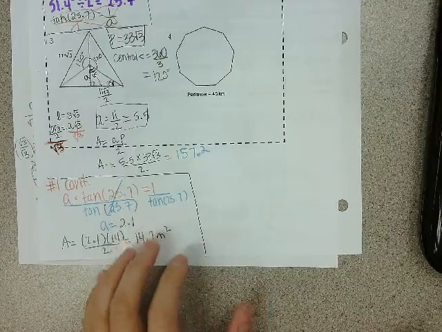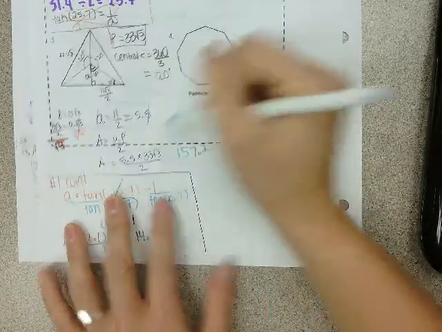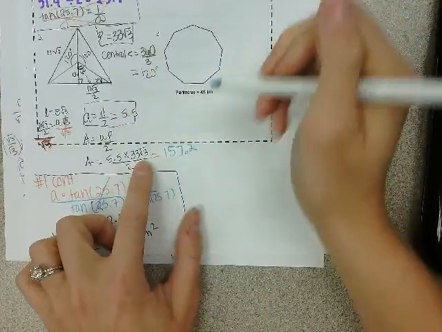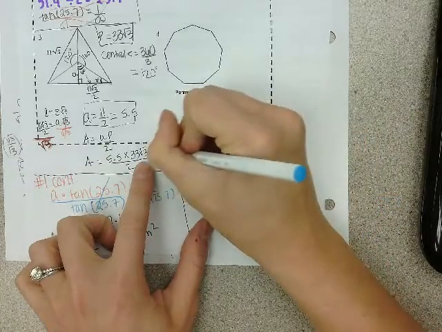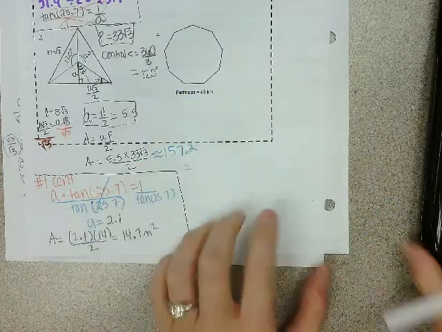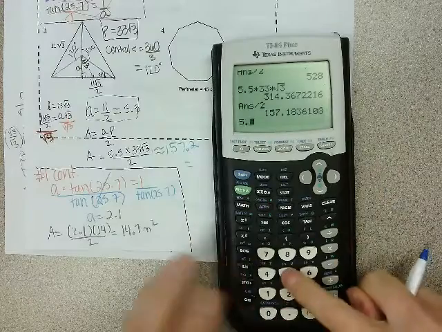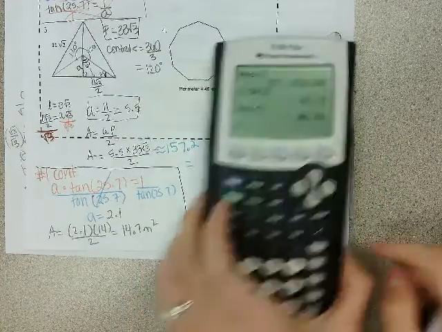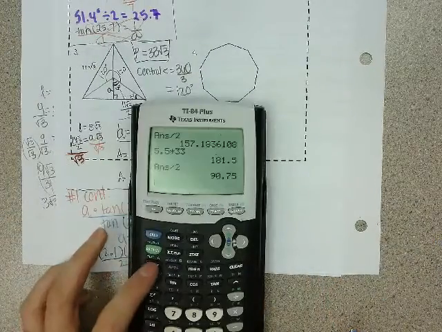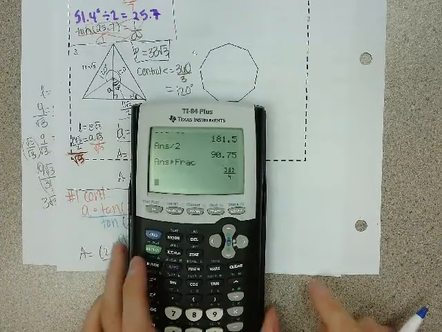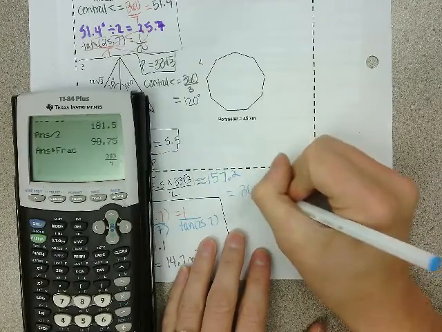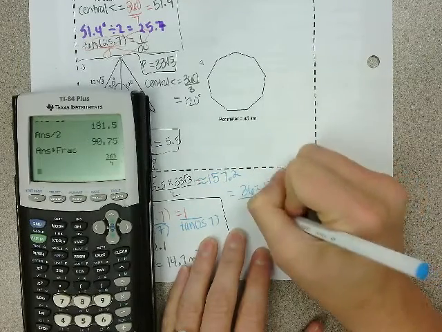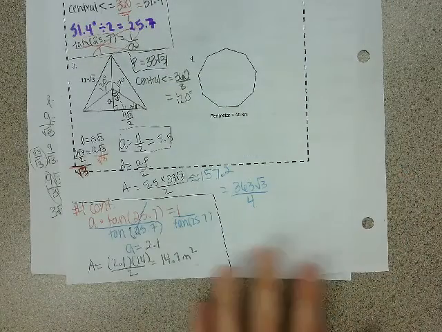Now, if it said exact, that means it wants you to leave this out of the multiplication process. Okay, so this is approximate. If it says exact, that would be 5.5 times 33. Divide that by 2. And I could change that to a fraction. So 363 root 3 over 4. That would be insane. Okay?